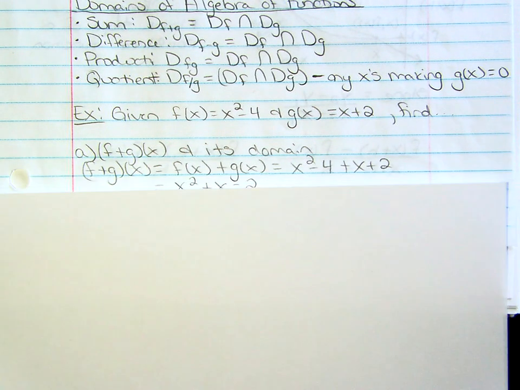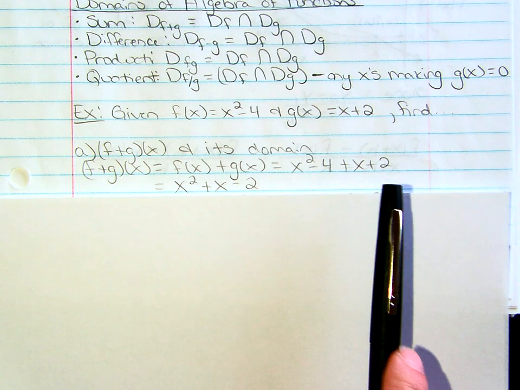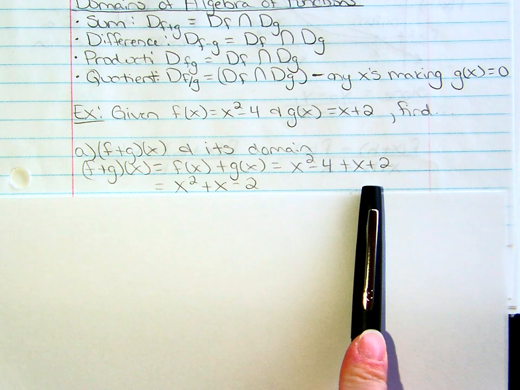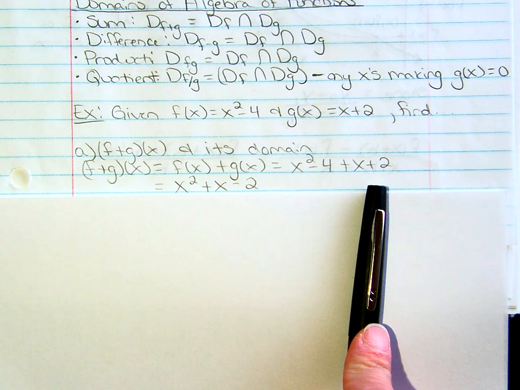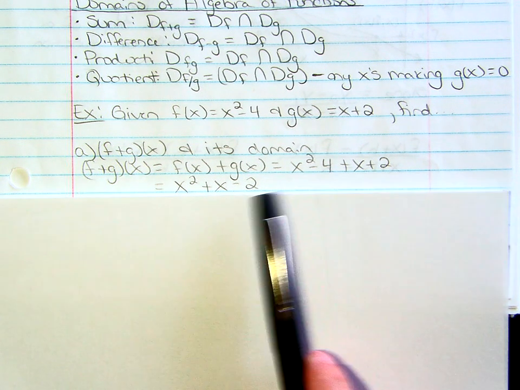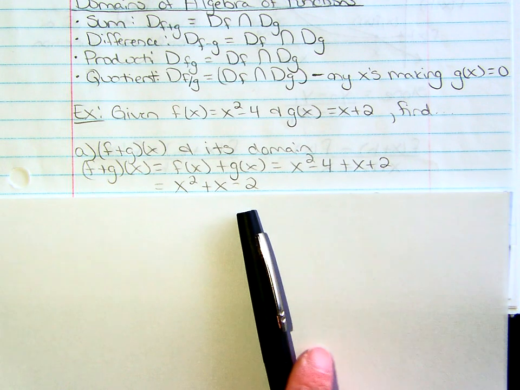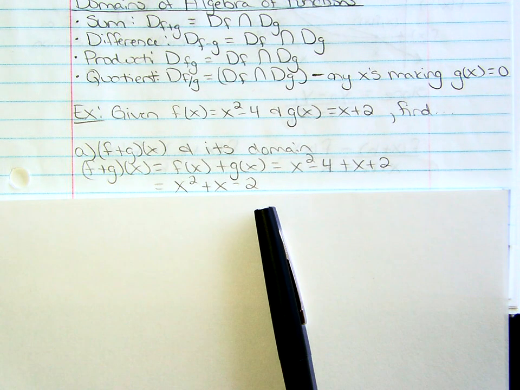So if we are adding these two functions together, we take x squared minus 4 plus x plus 2, because that was our f of x function, the x squared minus 4, and we're adding to that our g of x function. And this is one of those times when we can go further. We can simplify another step because we have a minus 4 and a plus 2, so we can combine those together.